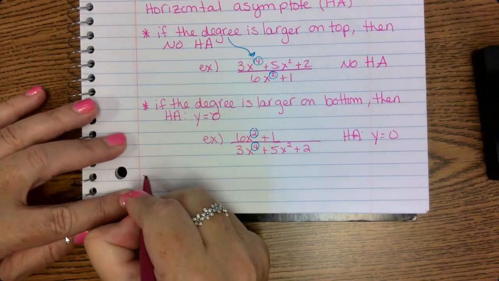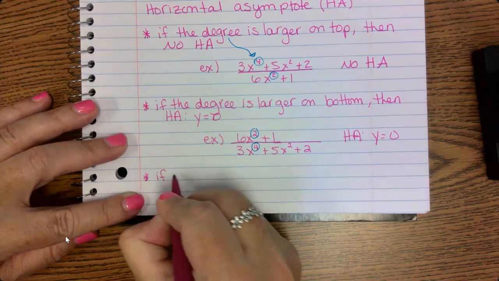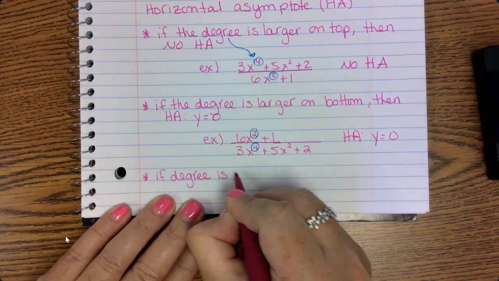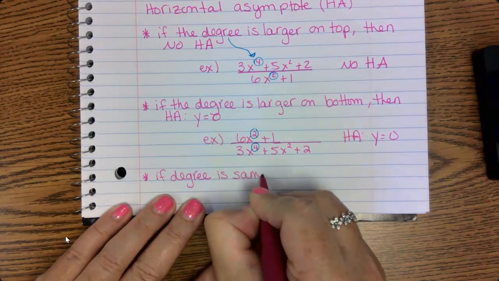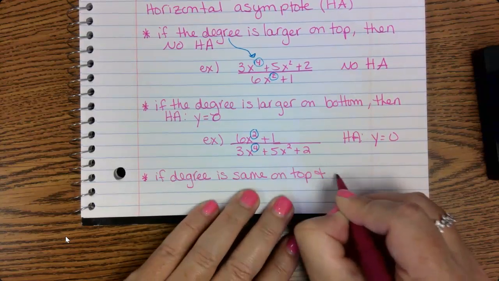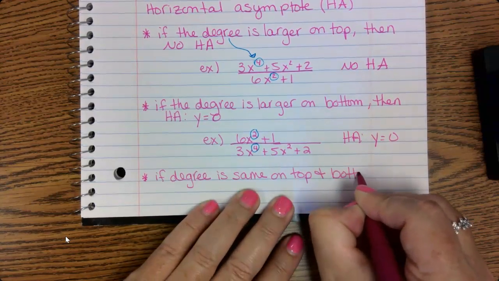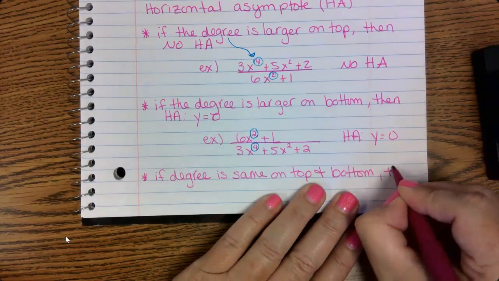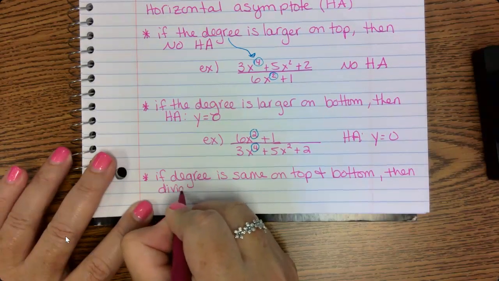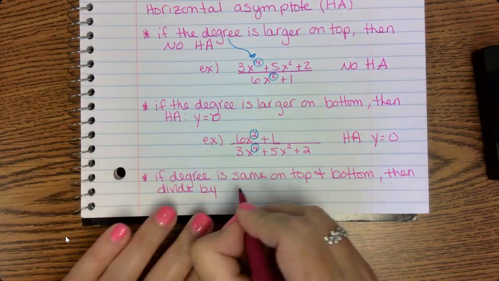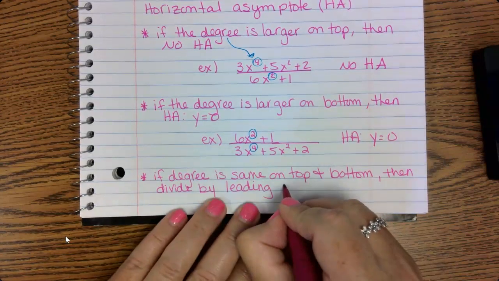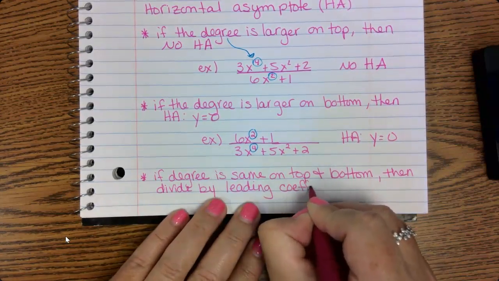Okay, and then if the degree is the same on top and bottom, then divide by the leading coefficients.